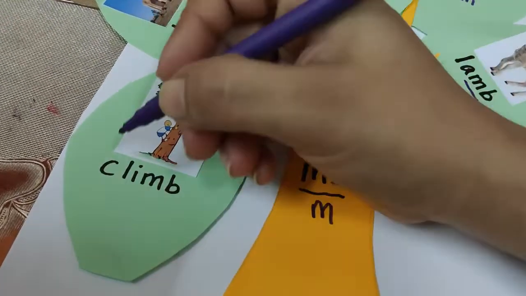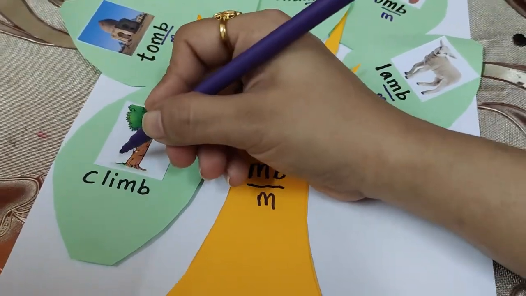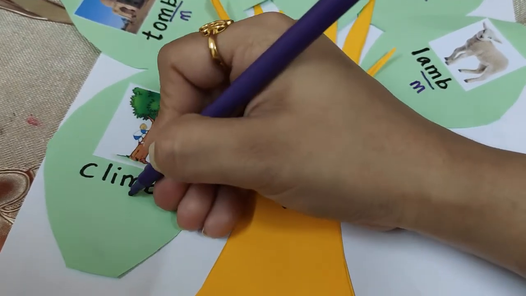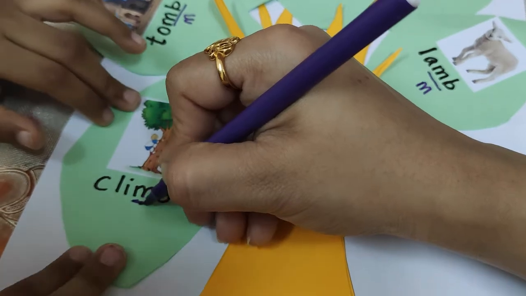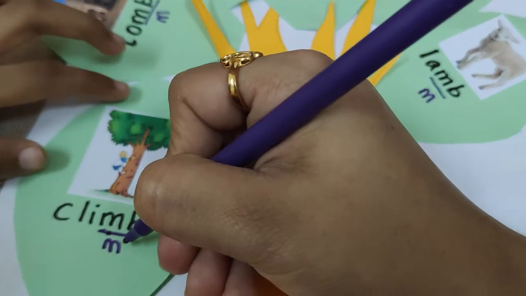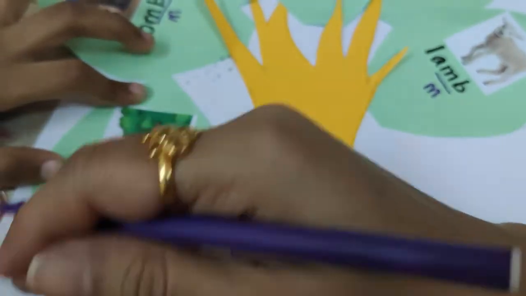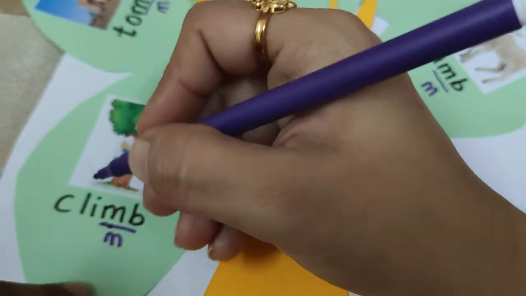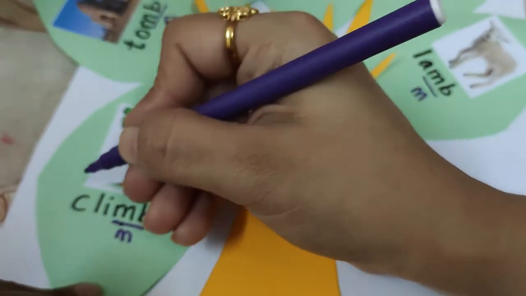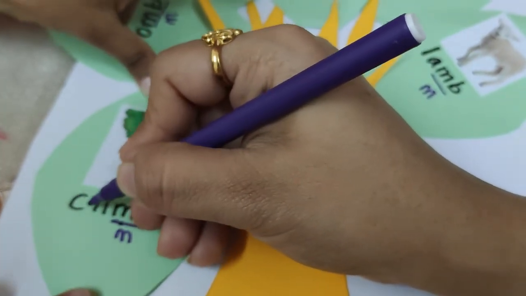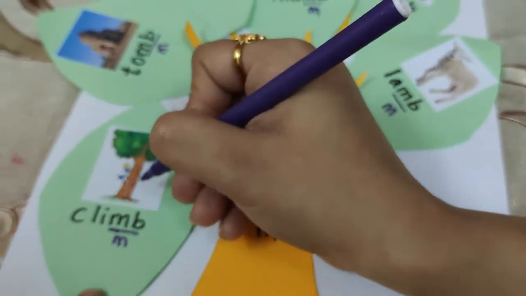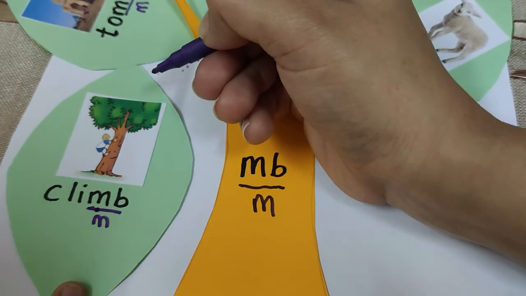Next. What is the sound of C? K. The sound of L? L. The sound of I? I. The sound of MB? M. What is the sound of M? The mom and the dad make many meals. So it's the sound M. So C-L-I-M-B. What is the sound of CL? Cl. Climb. This boy is climbing a tree. Climb.